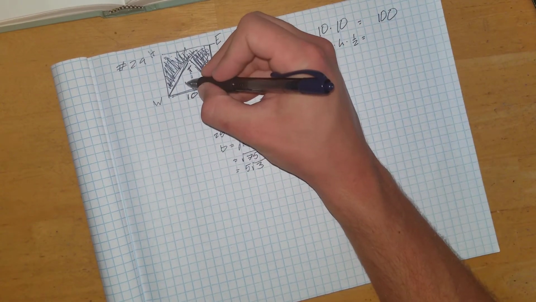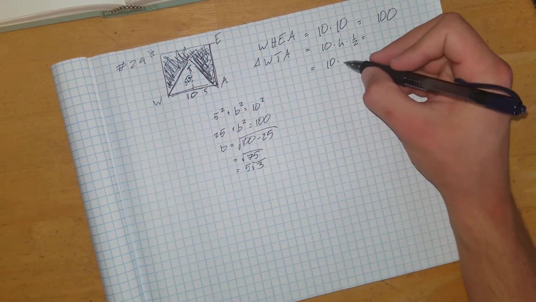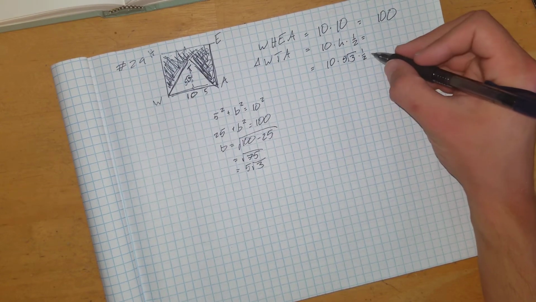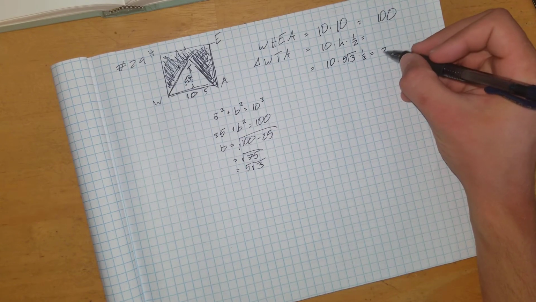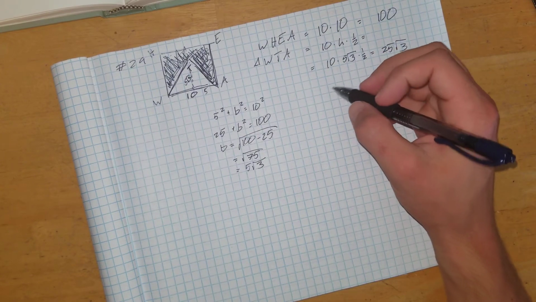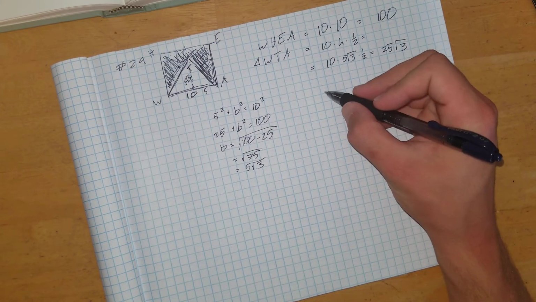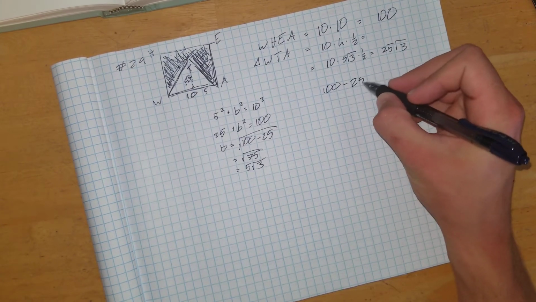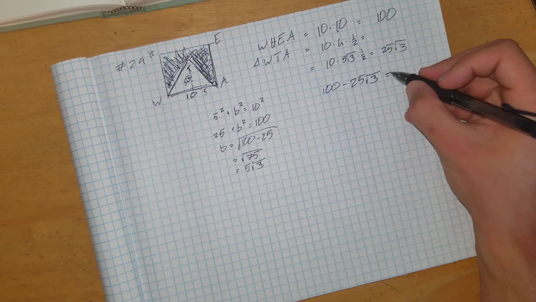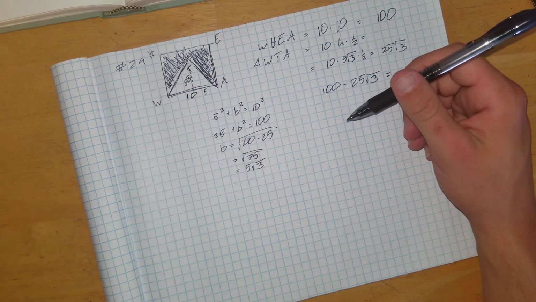So again, we were finding our height here. So 10 times 5 square root of 3 times 1/2. And this is going to be 25 square root of 3. So our area for the shaded part is just going to be 100 minus 25 square root of 3. Actually, I'm going to double check this really quick.